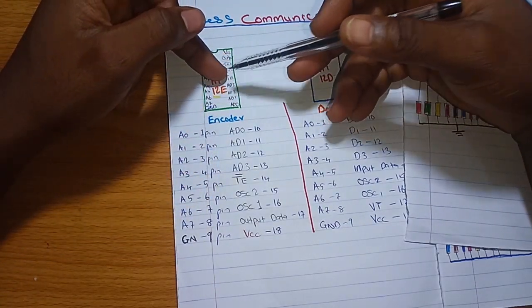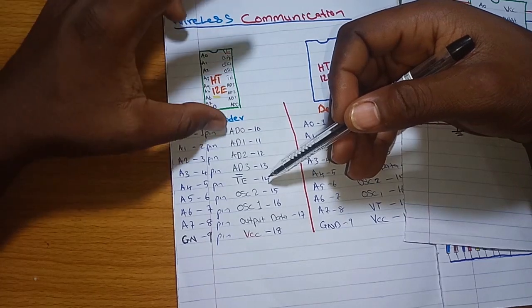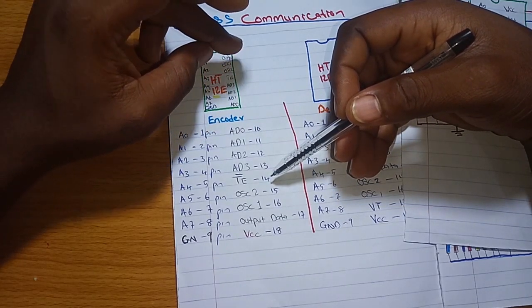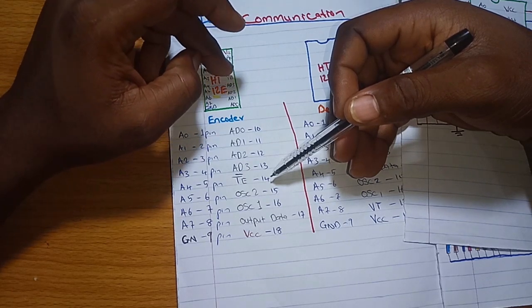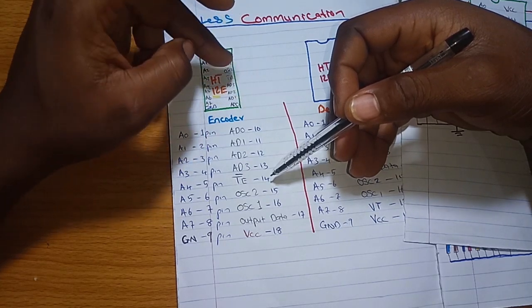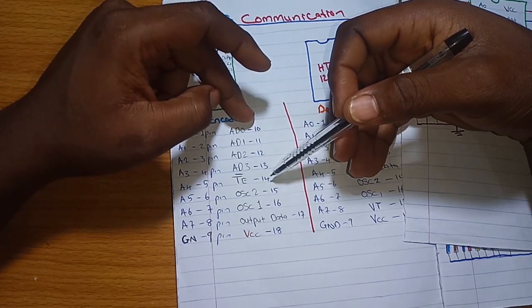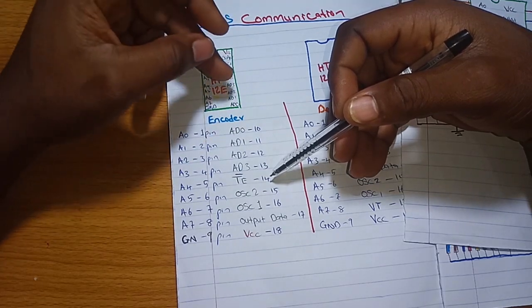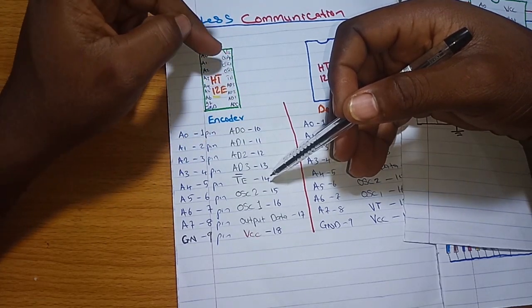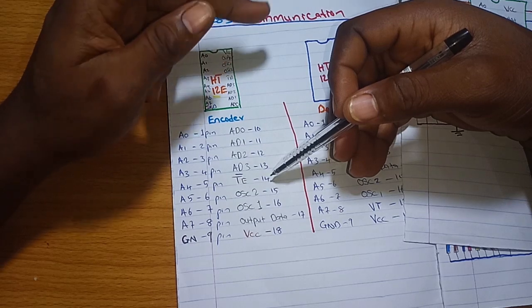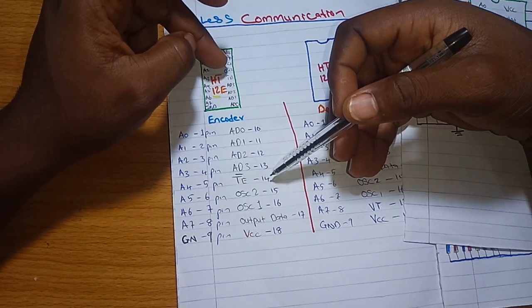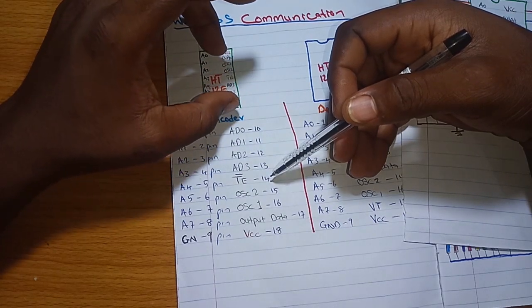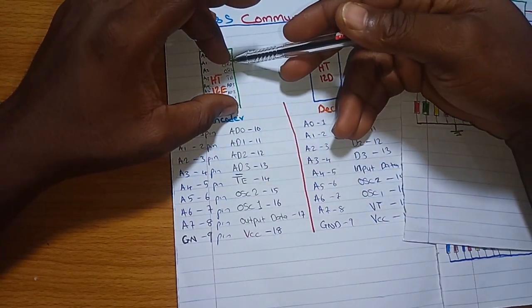This TE at pin 14 of the encoder is the data output enable. This pin is active low, which means once you put this pin low, the data output will be enabled in order to transmit. And once this pin is put high, the data output cannot be transmitted.